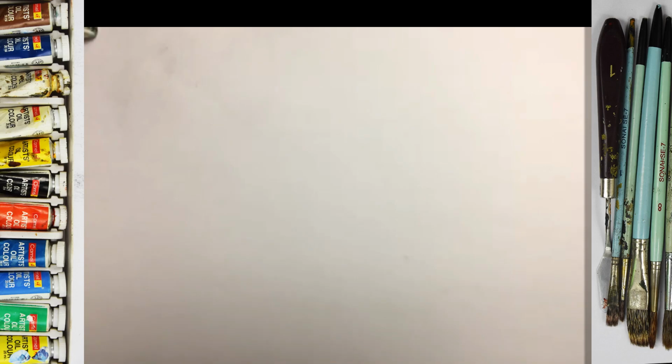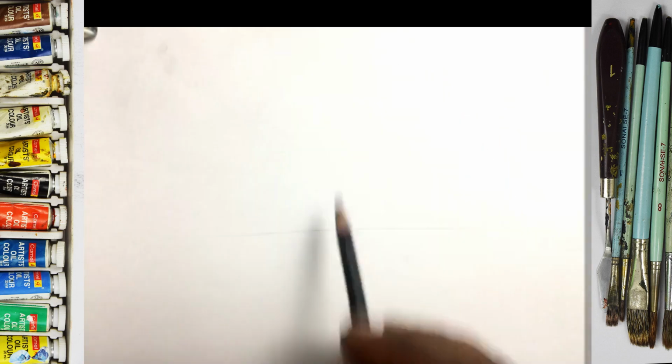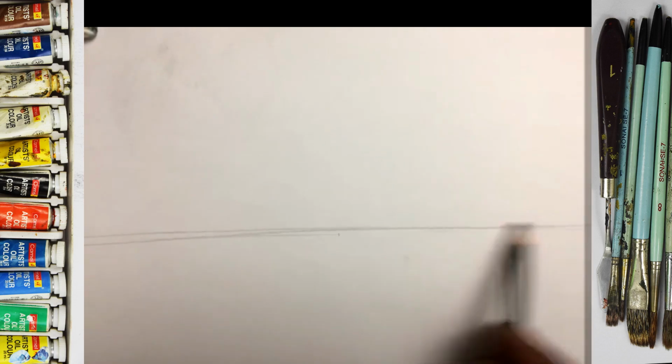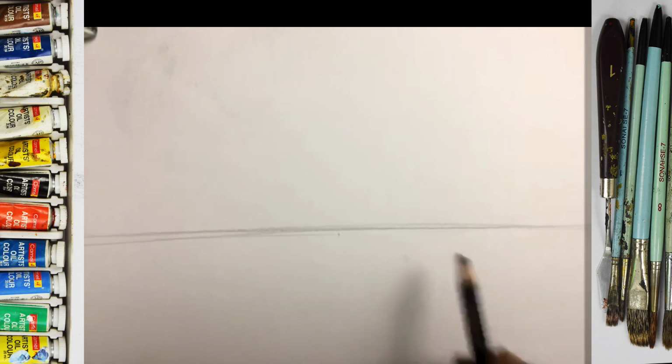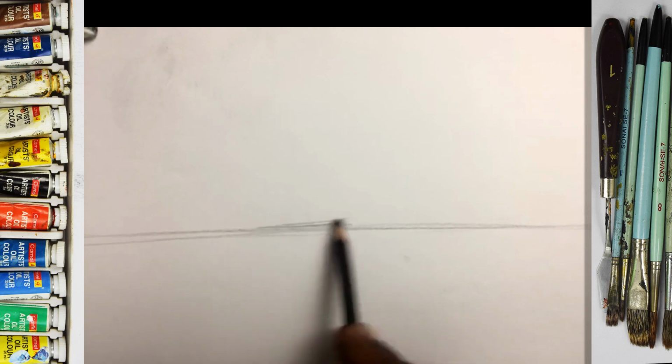See how to draw. First one drawing I do with the pencil, one time I do with the pen. Okay. So first make that much is sky, that much is land. So make one horizontal line like this. Okay. And after that, you just do like this.